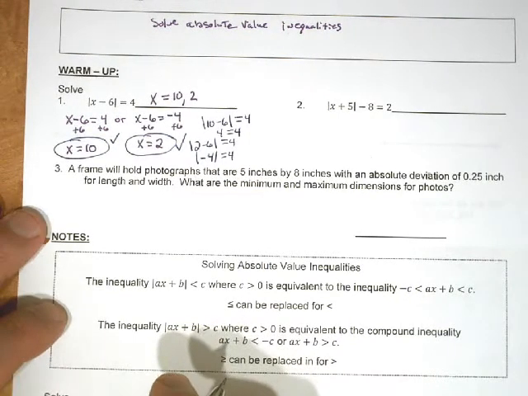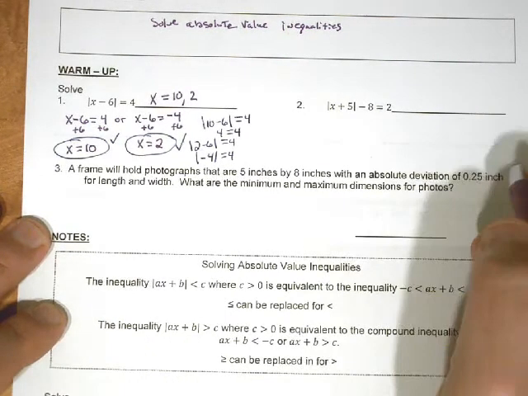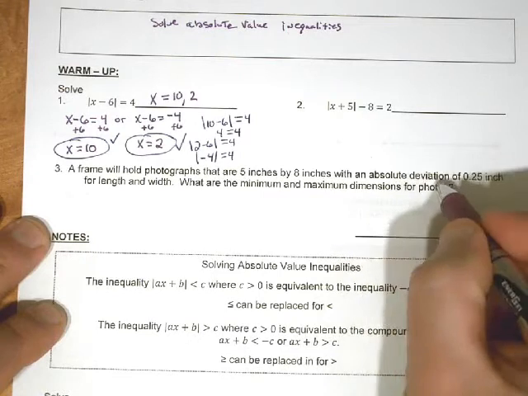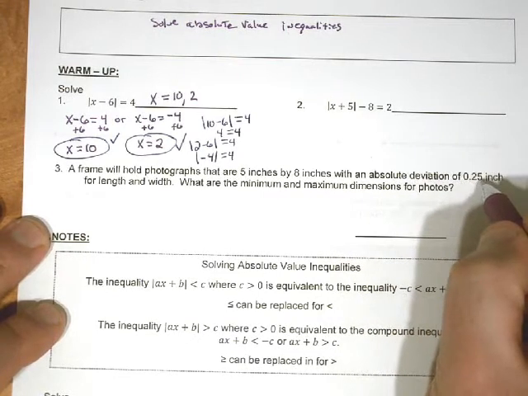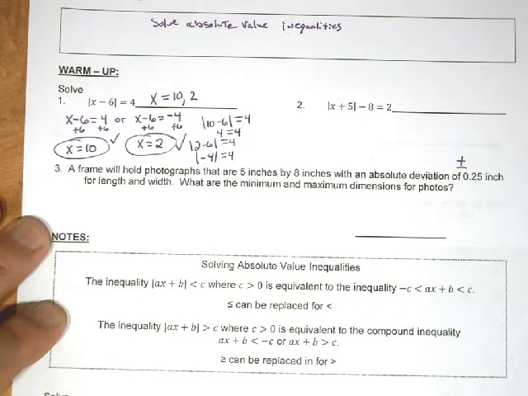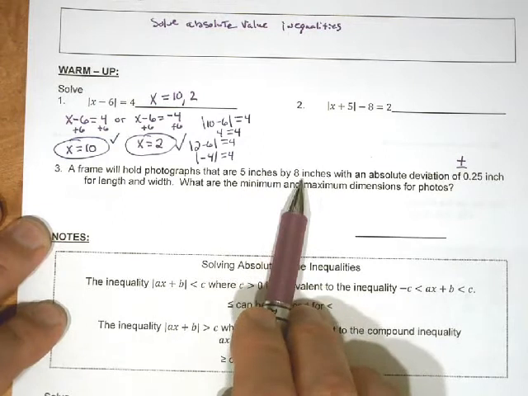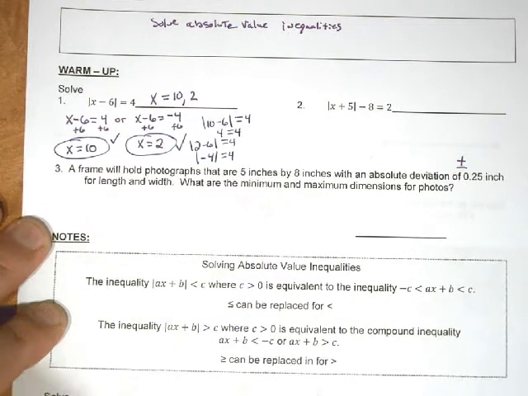So story problem. A frame will hold photographs that are 5 inches by 8 inches with an absolute deviation of 0.25 inches from length for length and width. So what this means when it says absolute deviation, ladies and gentlemen, that is a plus or minus 0.25 inches on what is stated, the 5 inches and the 8 inches here.